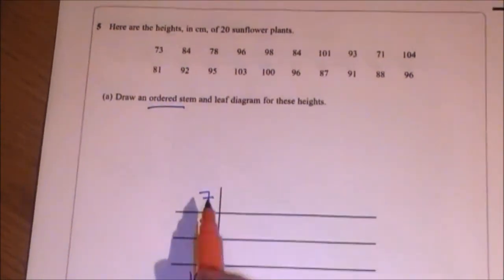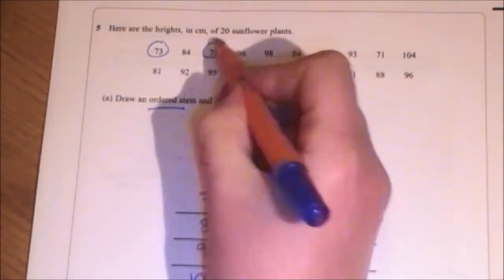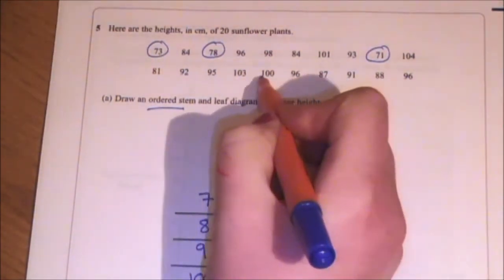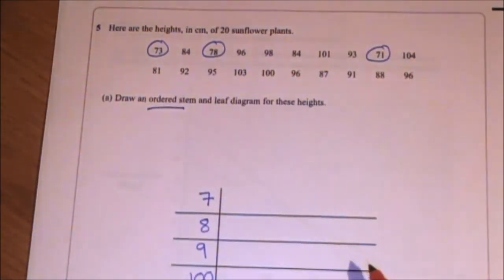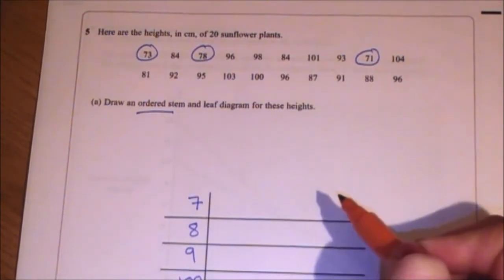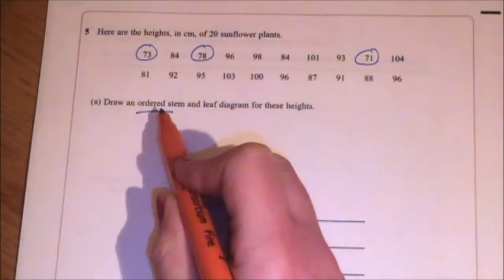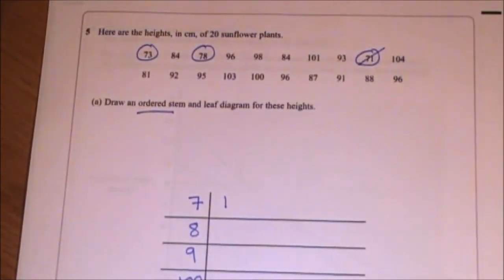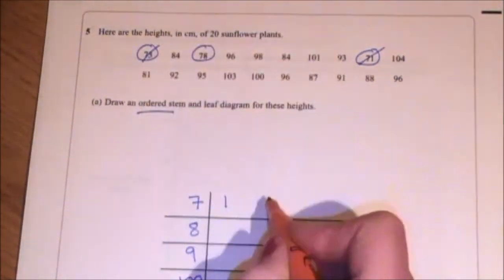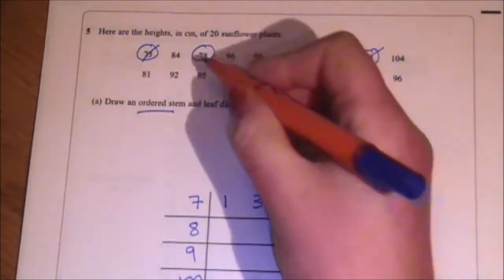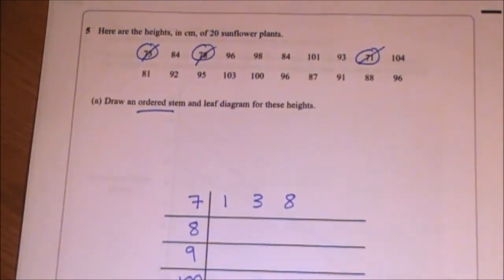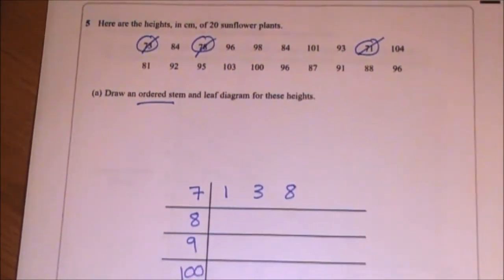Now to make sure I don't miss any, I'm going to follow a logical method of circling first of all the 70s. So there's 3 numbers in the 70s. Now I've circled them, I can compare them a lot easier to find the smallest one first. So 73, 78, 71. 71 is the smallest, so there's 71. Then I've got 73. Then I've got 78. Look how spaced out I'm making this. It just makes my life easier for the second part.